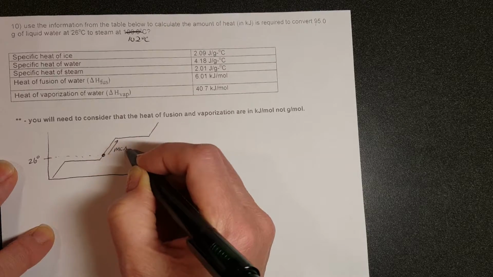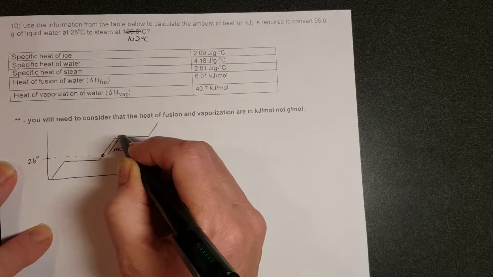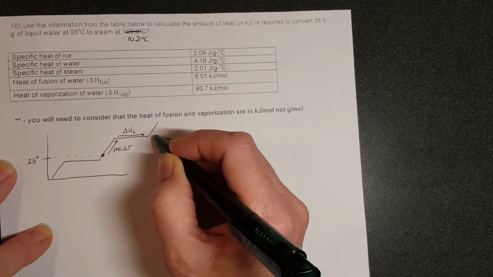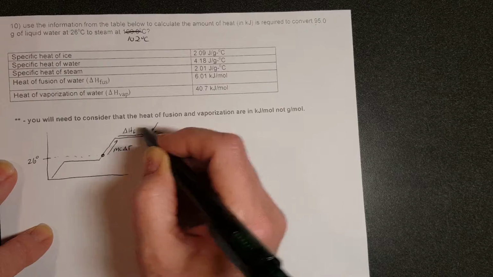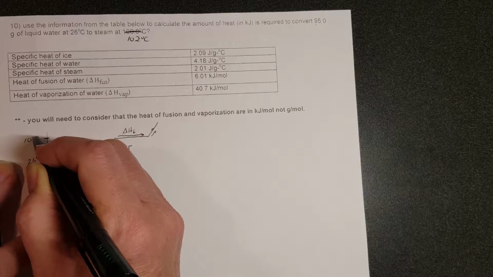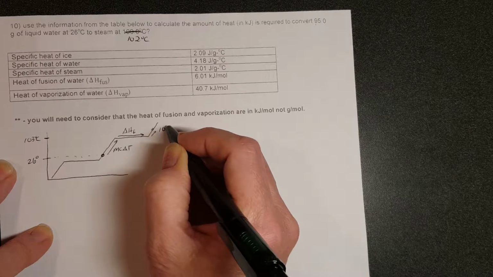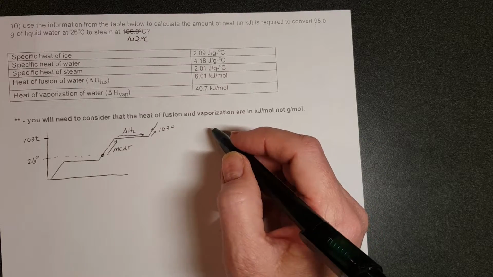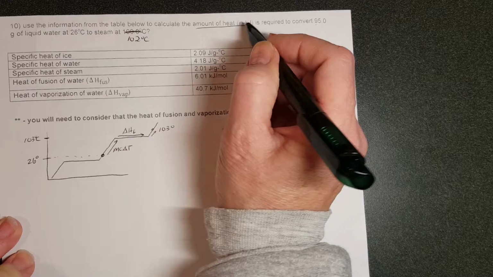That's an MC delta T part. Then we're changing state. That's a delta H vaporization. And then we're going up on the steam to a final temperature of 102 degrees Celsius. So the energy, calculate the amount of heat needed. That's what we're looking for.